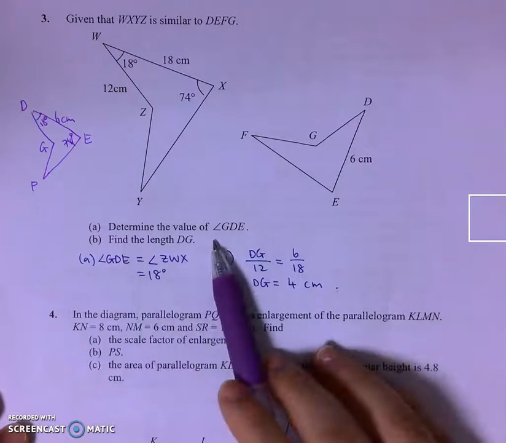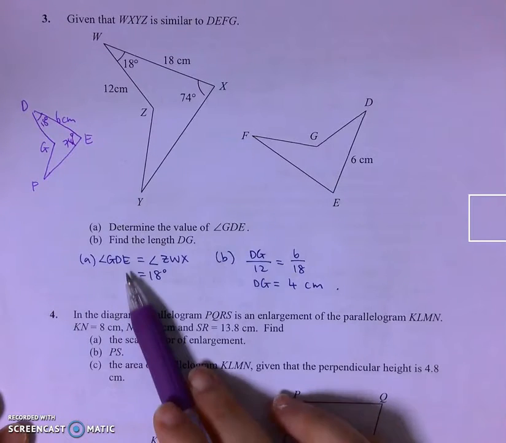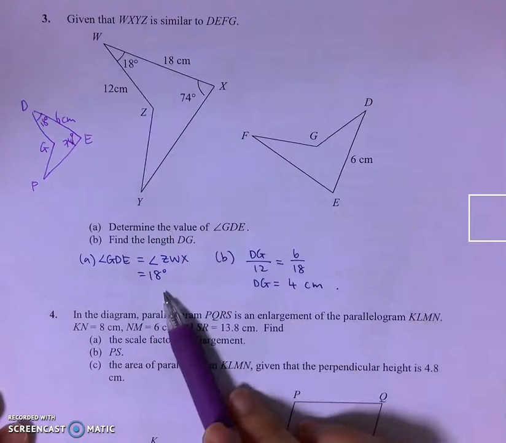So they want us to determine the angle GDE. So angle GDE is the same angle as ZWX, which is 18.